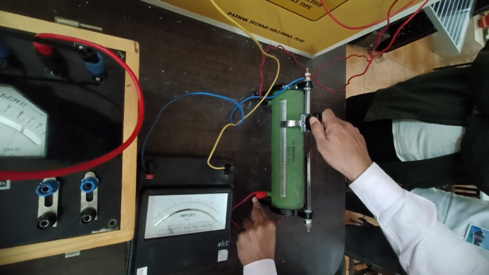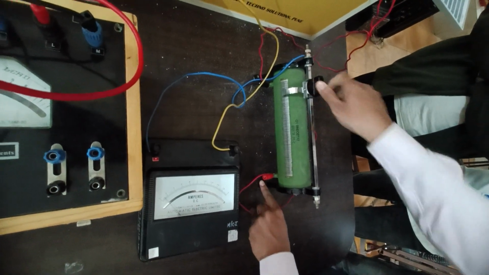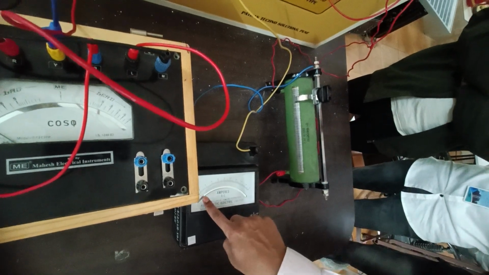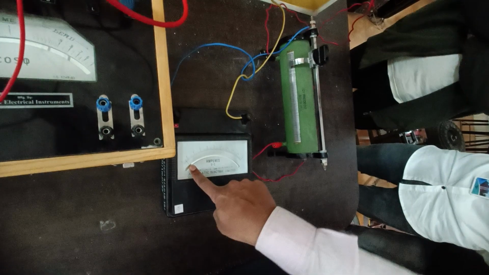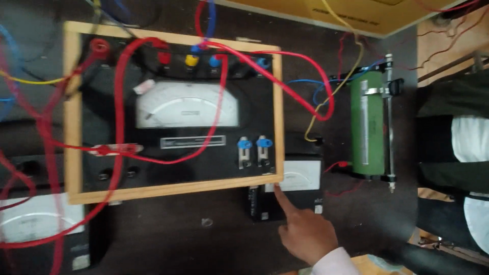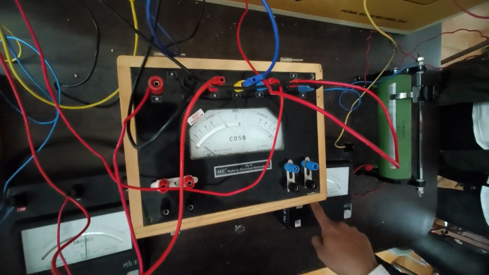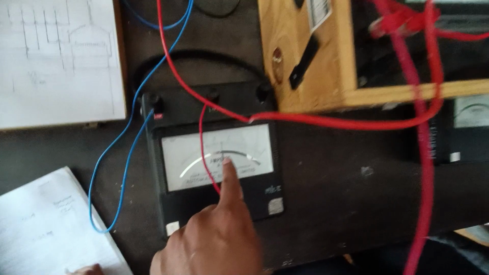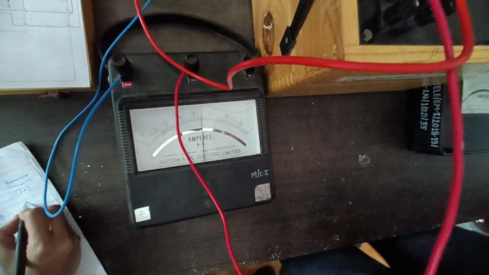Now to take the first reading, we need to vary the field current. So we'll take the field current of 0.1. By varying the field rheostat, we can set the field current as per our convenience. Here we have taken 0.1 ampere. At that field current, the power factor is 0.55 lagging, and at that time the armature current is 6.4 ampere.